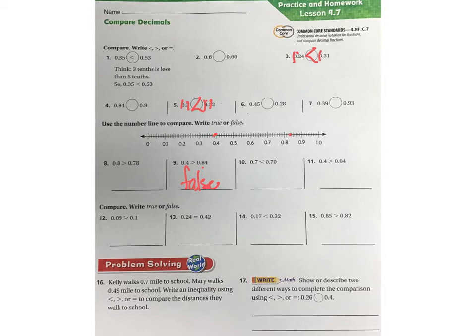Okay, and then in number 12, it says write true or false. So this section, which one should we do in this section? Number 15? Sure, we can do 15. So I'm going to, again, because I'm comparing, start with the greatest value. So I have 0 and 0. They're the same, so I cross them out. Okay, then I have 8 and 8. They are the same, so I cross them out. And then I have 5 and 2. Is 5 greater than 2? Yes. So is that true or false? True. So I write true.